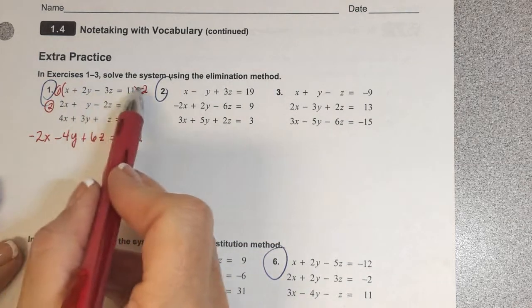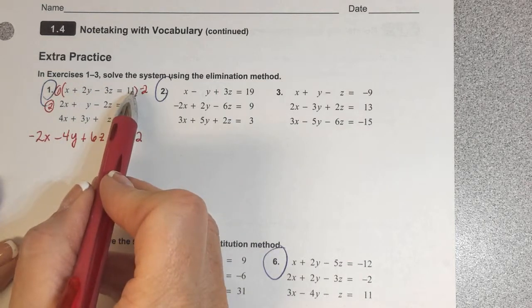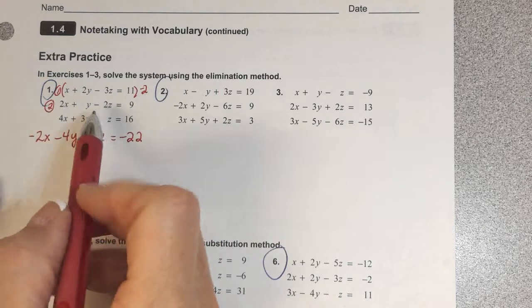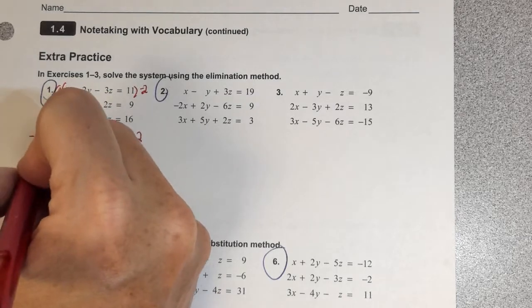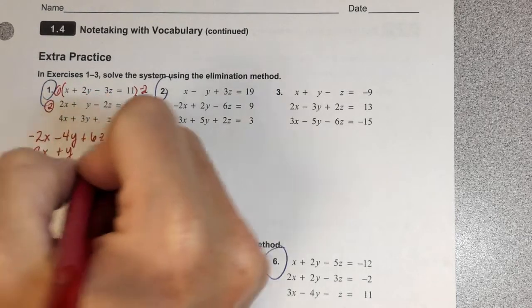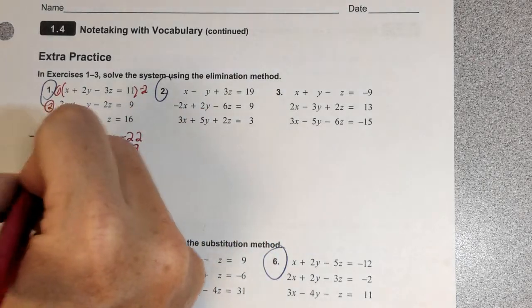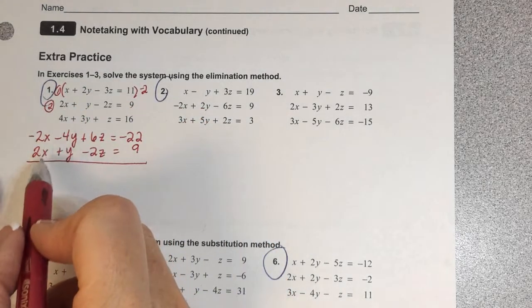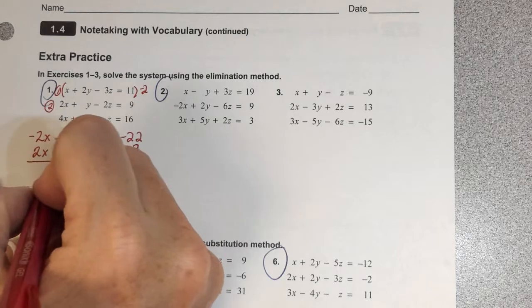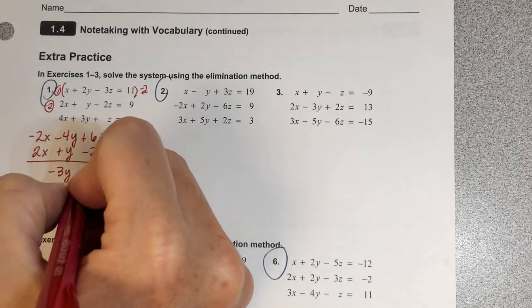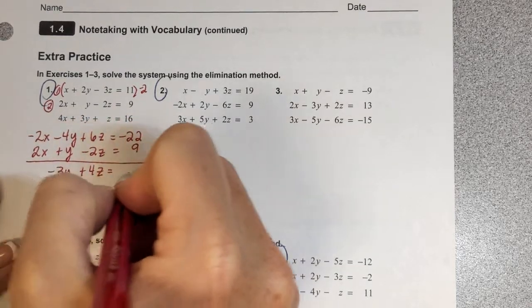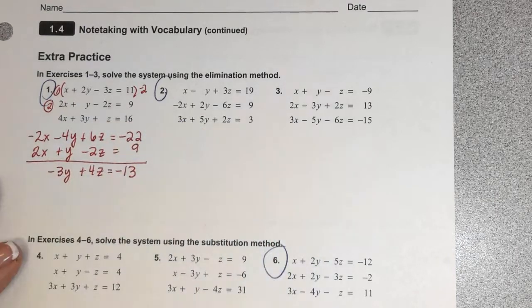It's the same as this one. It means the same thing. Now I'm going to rewrite my equation 2. My goal is to eliminate a variable. So when I add these two together, I'm going to get negative 3y plus 4z equals negative 13.